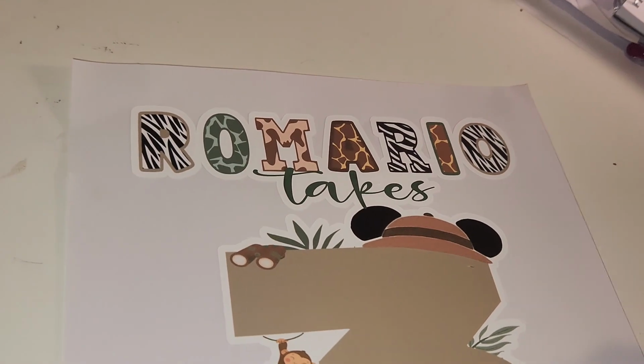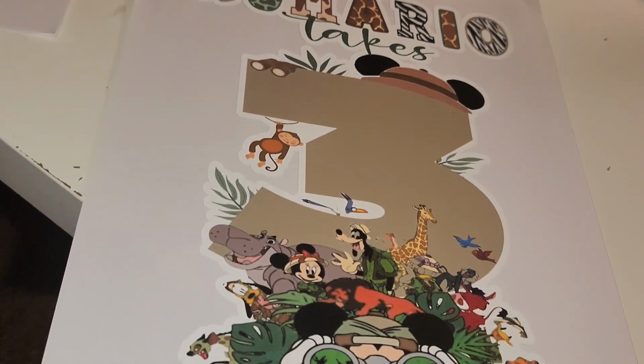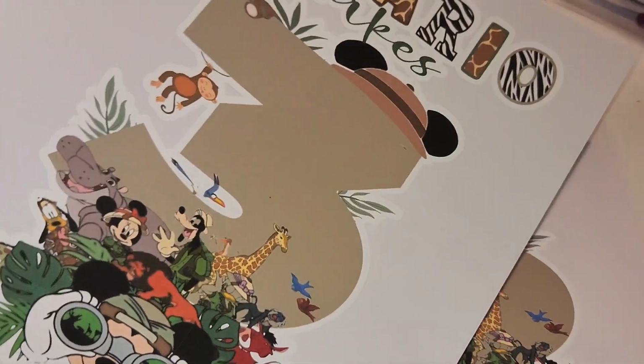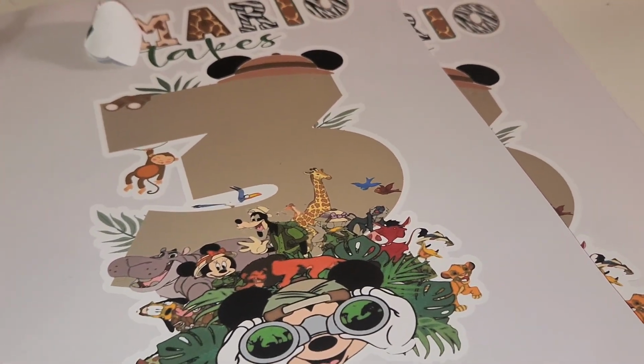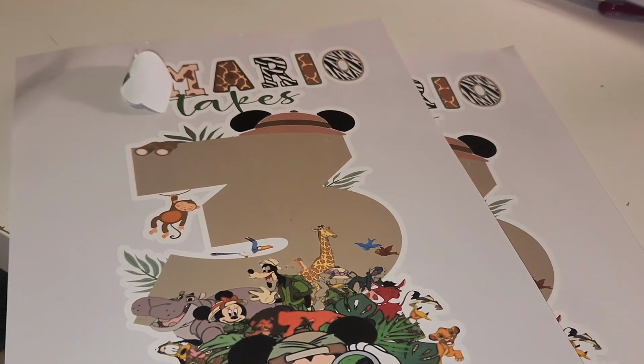All right, so I have the excess paper pulled off. So this is what we have. So I'm going to finish cutting out the rest of my designs, get it all peeled, and I will come back when I start pressing the shirts.